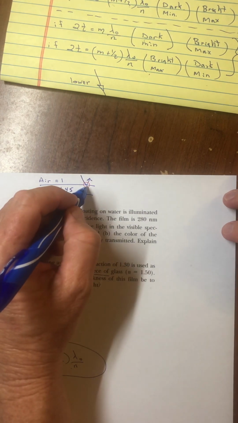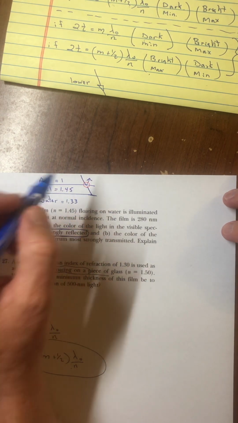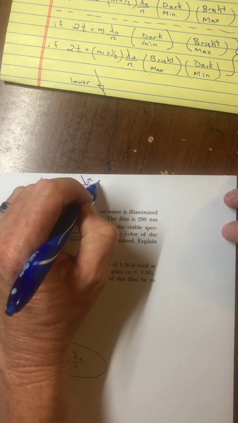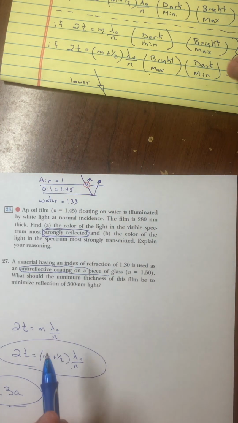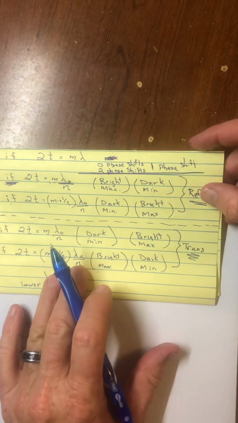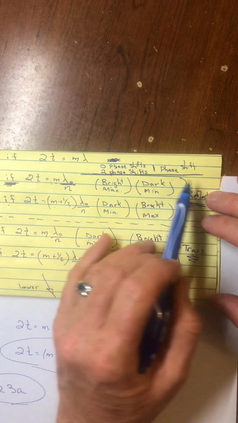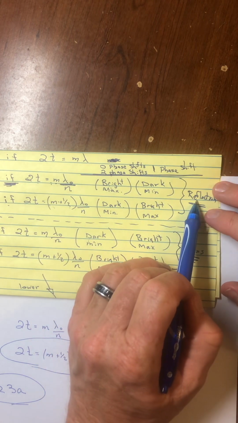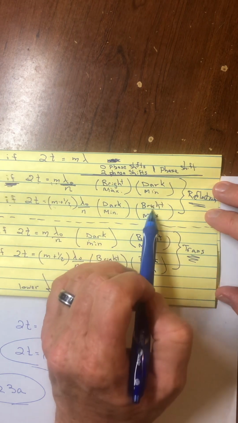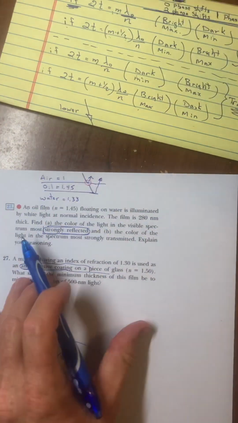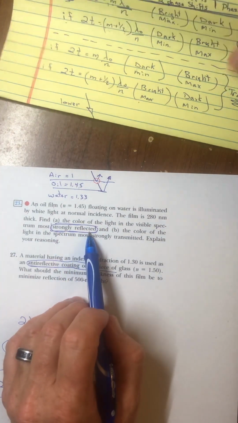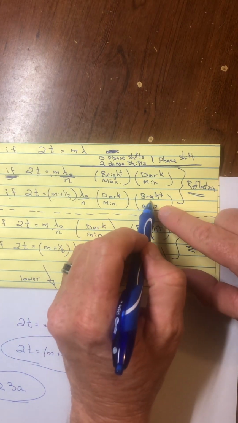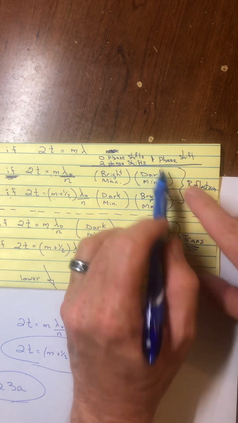But the one that then hits right here is going from a higher index to a lower, no phase change. So bringing my chart into play, I would say I'm looking at this column, 1 phase change right here. Okay, so I got reflected light with 1 phase change. So it's going to be one of these 2 equations. And then coming back, it does say strongly reflected. So I want constructive or bright. So that it's right there. This one right here is bright with 1 phase change on reflection.